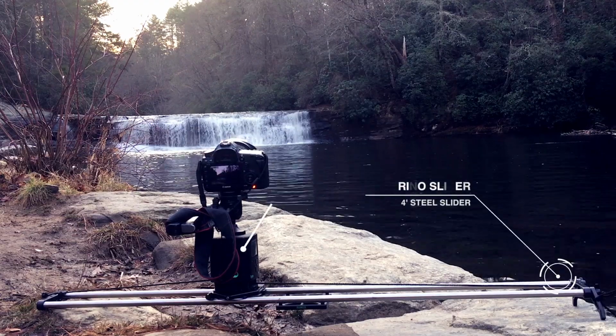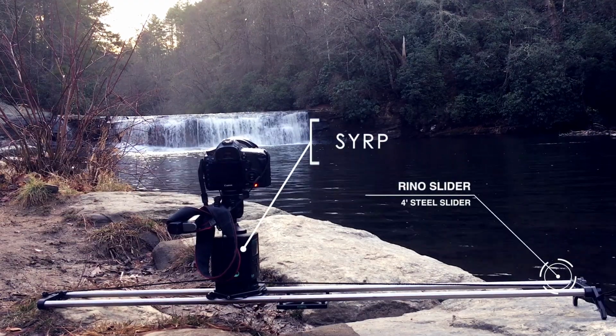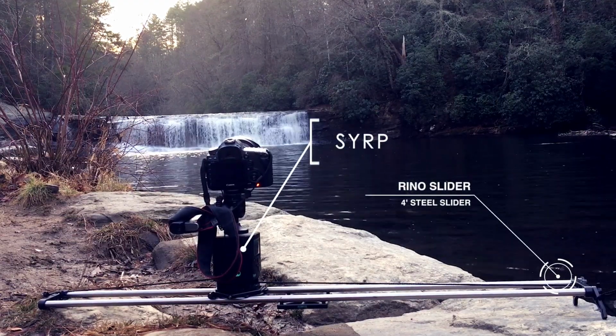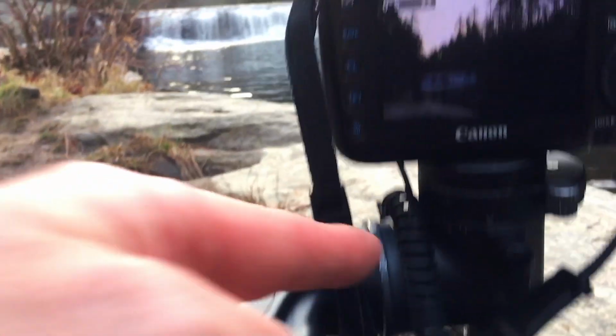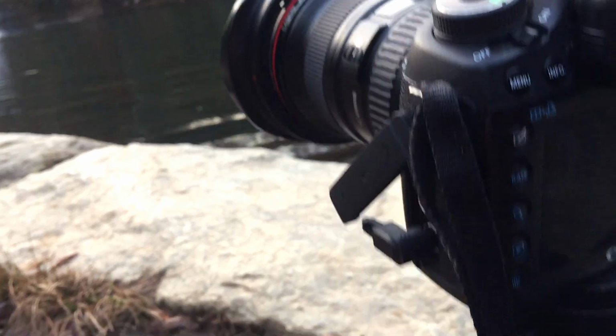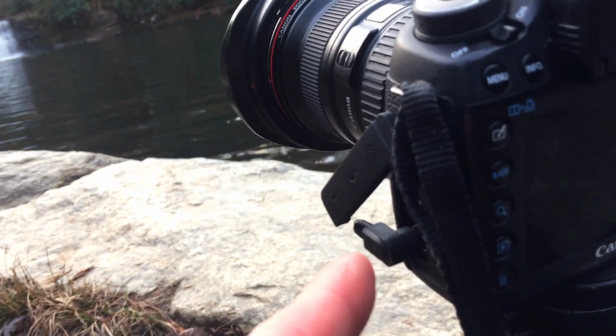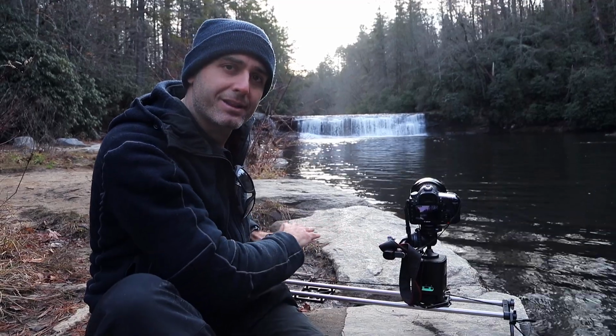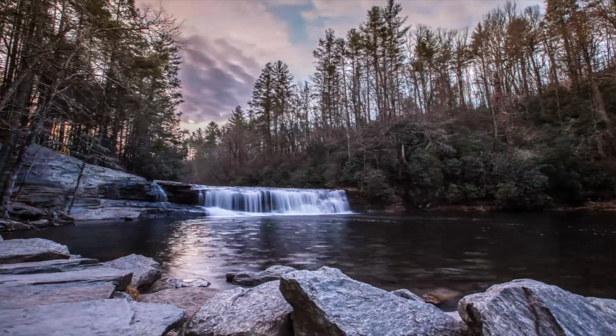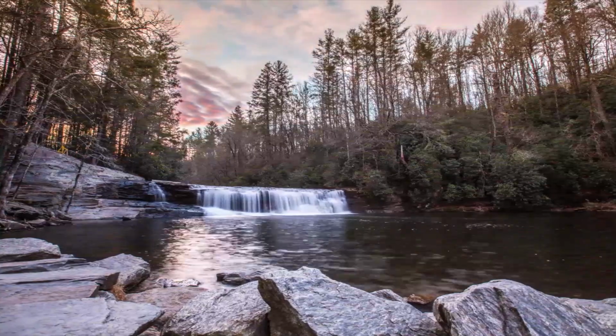I have a Rhino slider with the Syrp, and the Syrp is actually the moving time lapse, and it's sliding along the string, and then the Syrp is actually going up and triggering the camera. What I do for this waterfall, I'm trying to find an area here in the low zone where I can get a little bit of the foreground movement, so I get the rocks in front. I set it up. I want to try to get the waterfall.